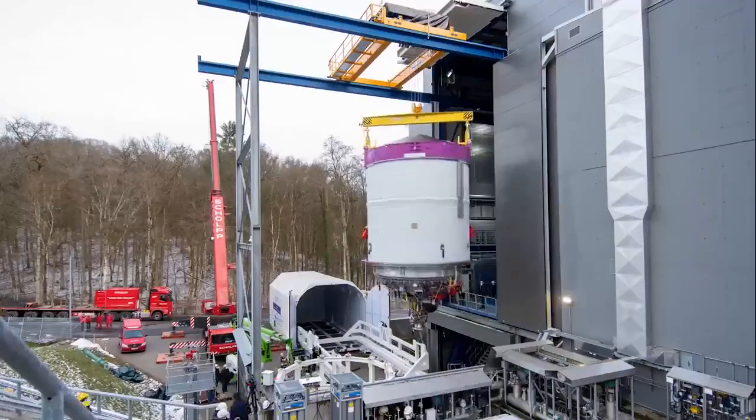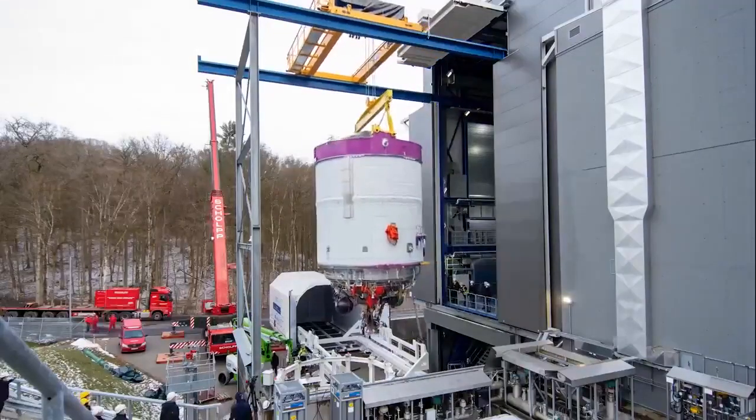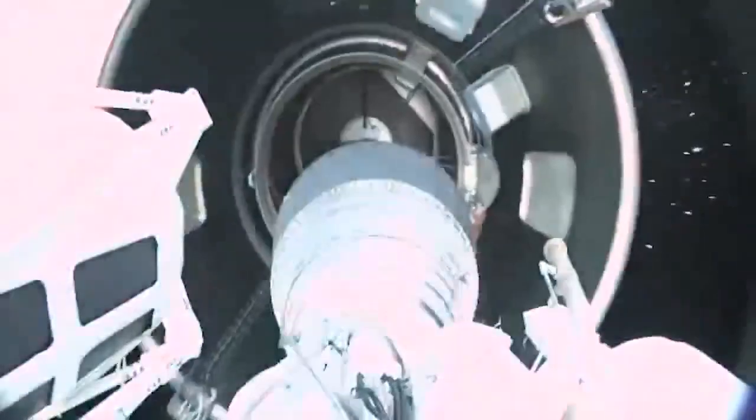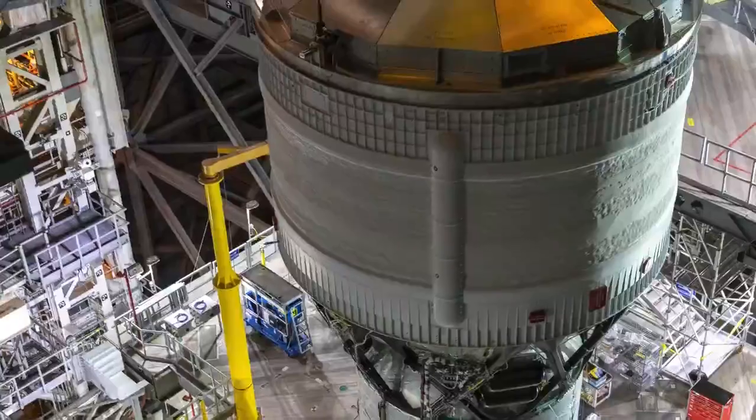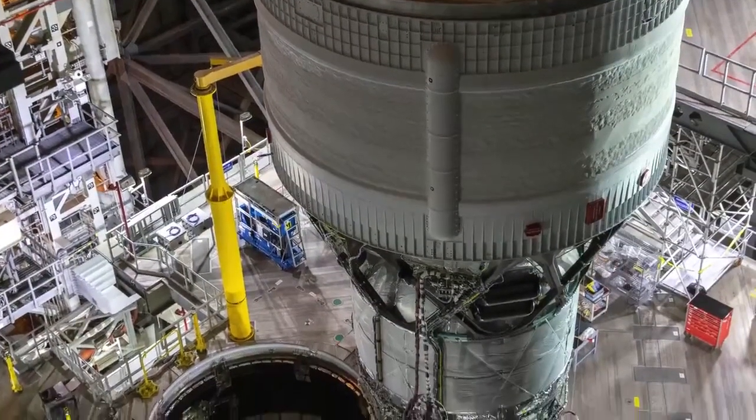It's genius. Some examples are the upcoming Vinci engine that will power the upper stage of the Ariane 6, the RL-10 engine that powers the Centaur upper stage for the Atlas V, and it will also power the SLS's upper stage.